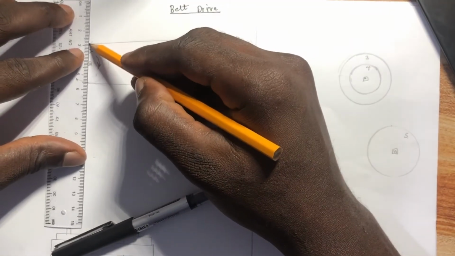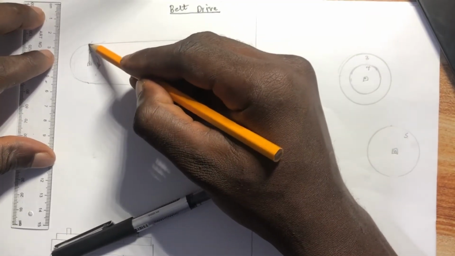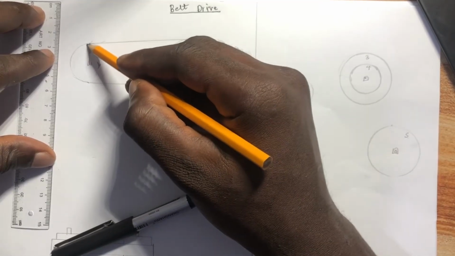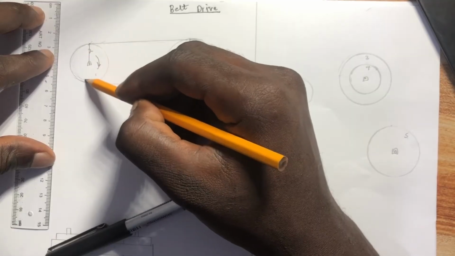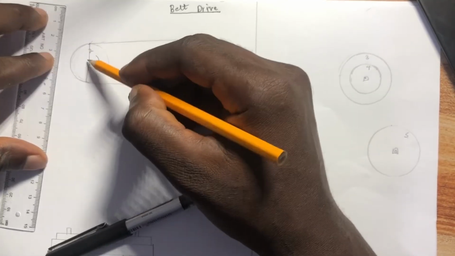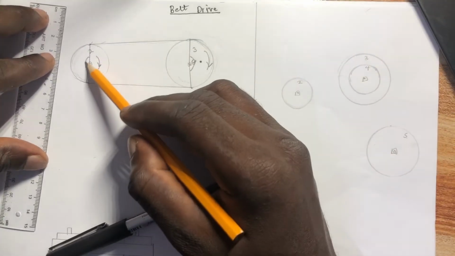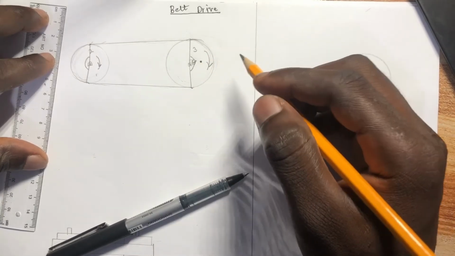Similar to this, with pulley 2, you have the points where the line touches the circle at this point, and then up to this point, where the wrap makes an angle at the center, which is this one. So what we have here and what we have here is what we call wrap angle.